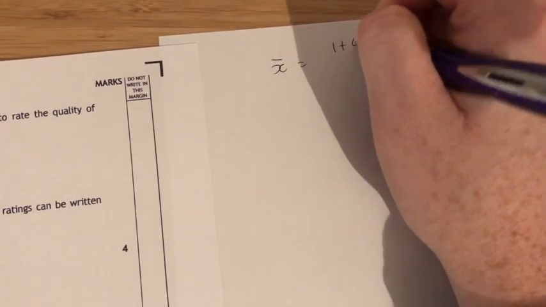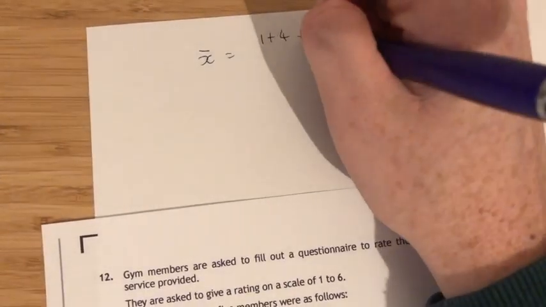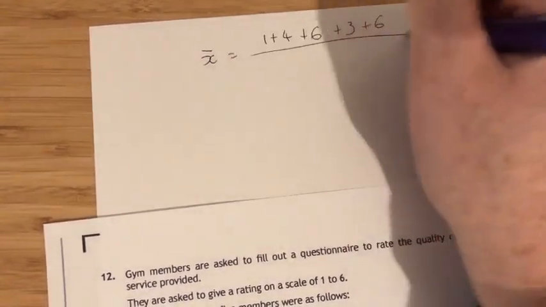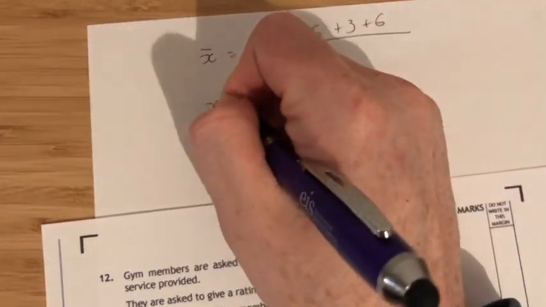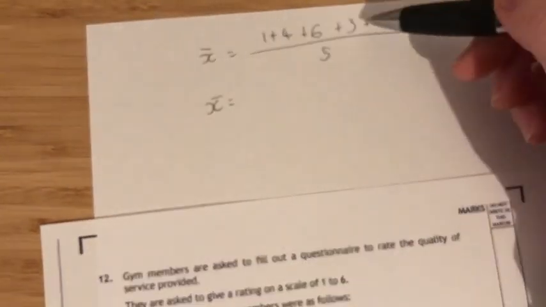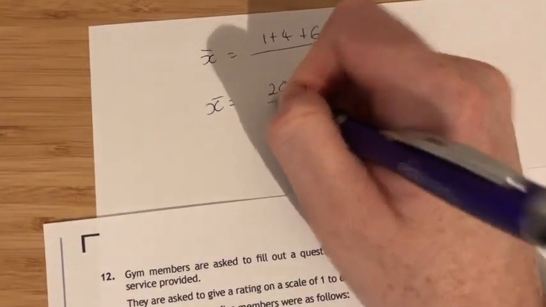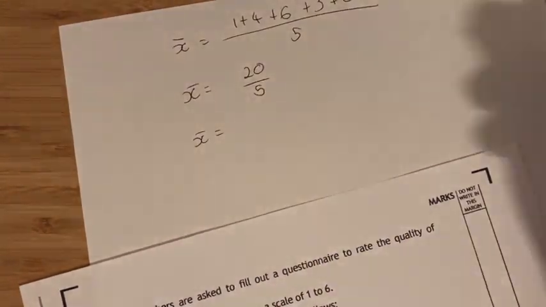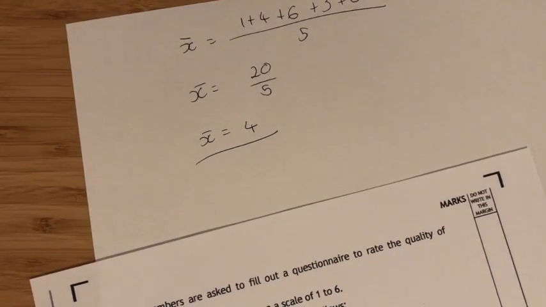So we've got 1 plus 4 plus 6 plus 3 plus 6, all divided by 5. So summing the total up there, 20 divided by 5, which is good because it's non-calculator. Nothing with too many decimals. We've just got that the mean is 4. So we've got our first step.